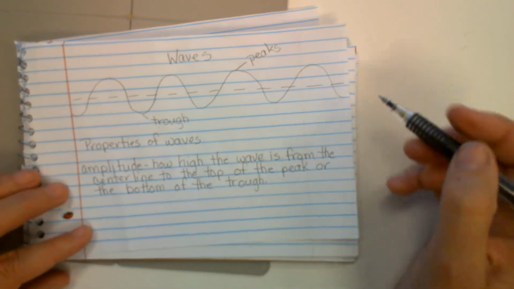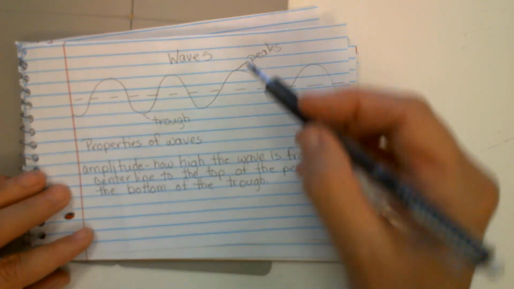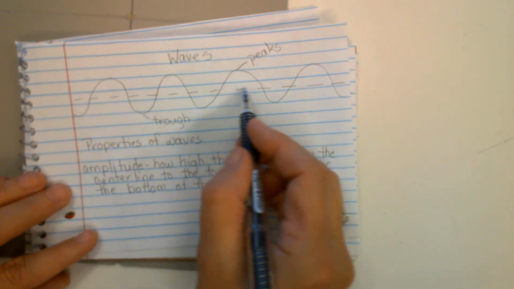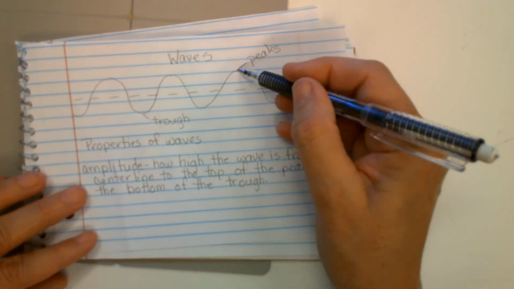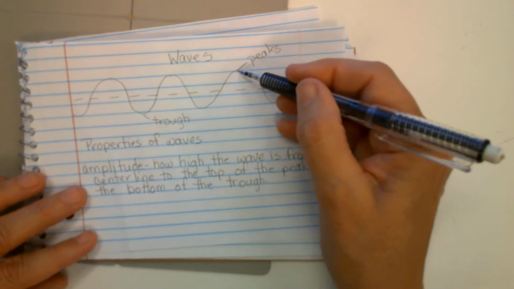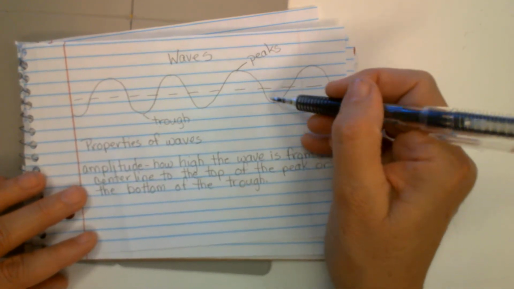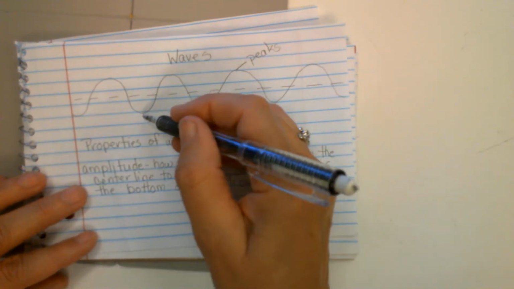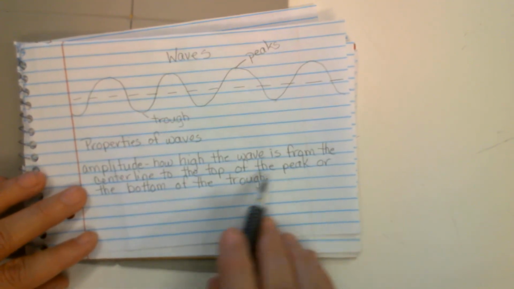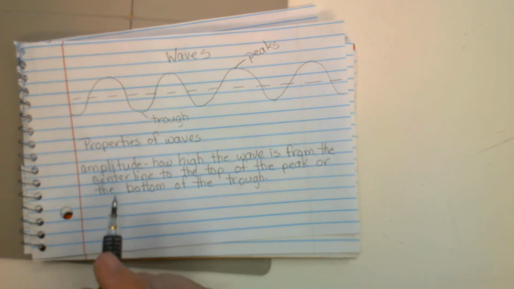Okay, so that's our definition for amplitude. So that means how high, this is the center line right here. So the amplitude is how high it is up to here from the center line, to how low it is from the center line. So to the peak, down to the trough. Okay? All right, so that is the word amplitude.